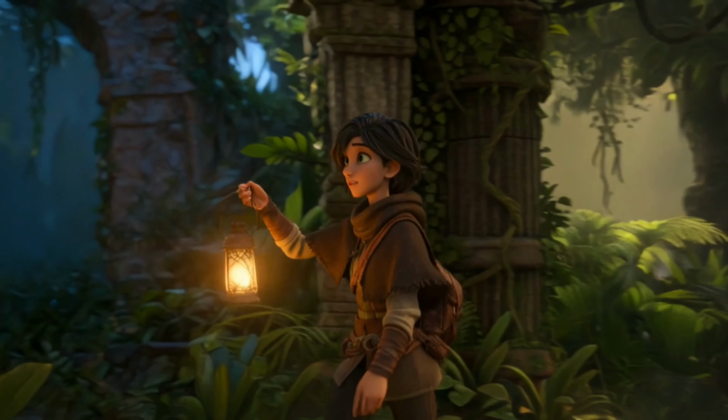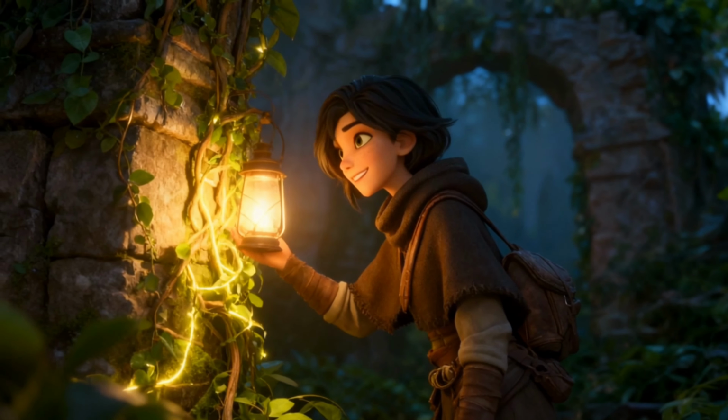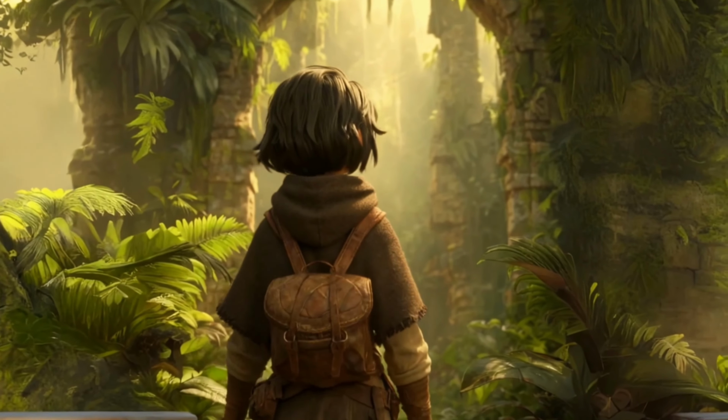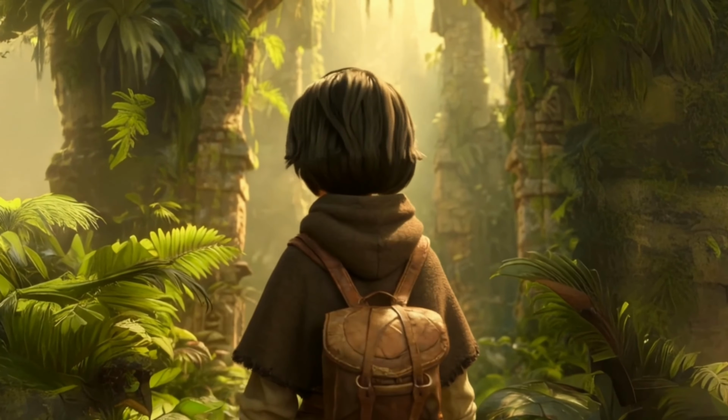She was determined to uncover the mystery of the ancient ruins. The lamp guided her through the mist, until the guardian awakened.